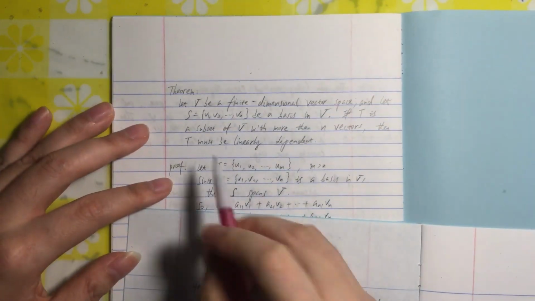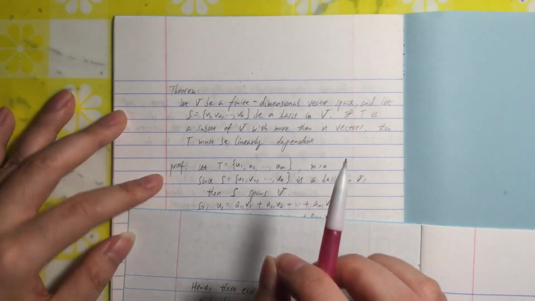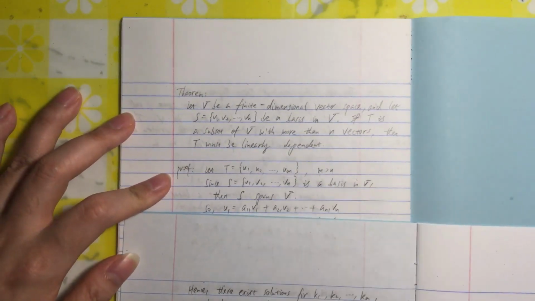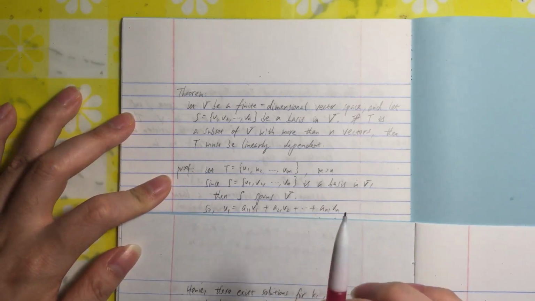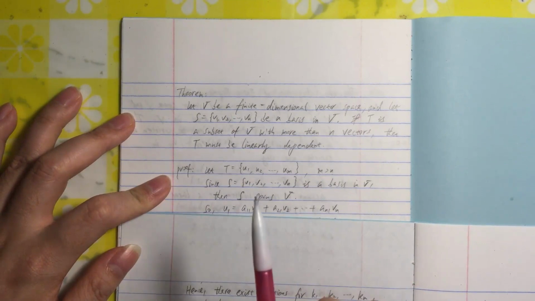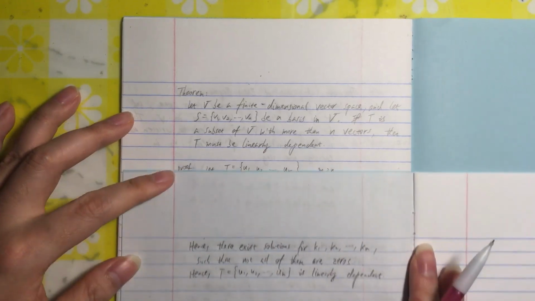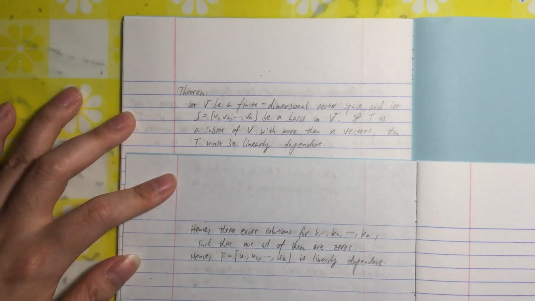Let's complete the proof for this theorem. T must be linearly dependent. So keep in mind, this theorem says, in a vector space, if a set contains more elements than a basis, then the set must be linearly dependent.